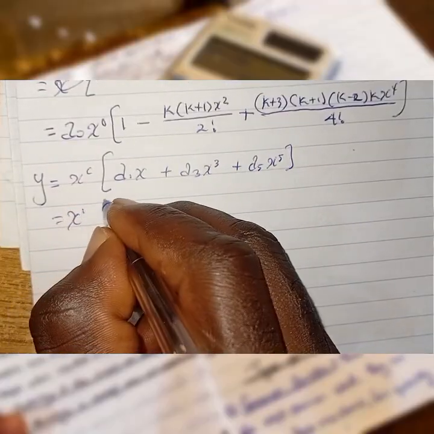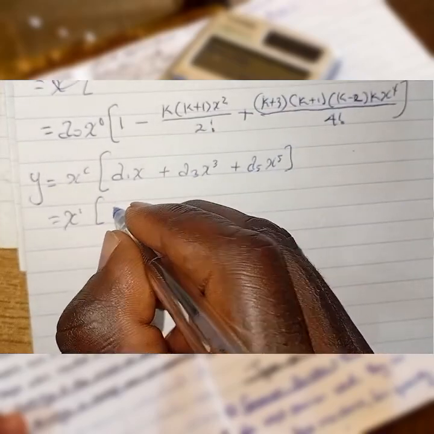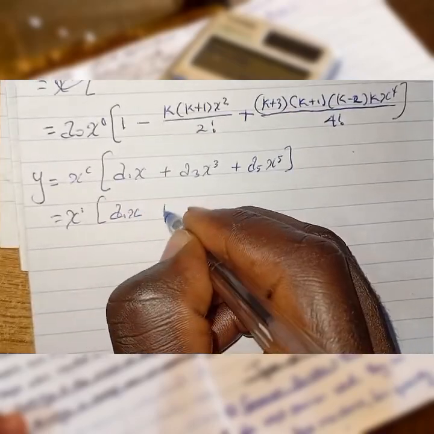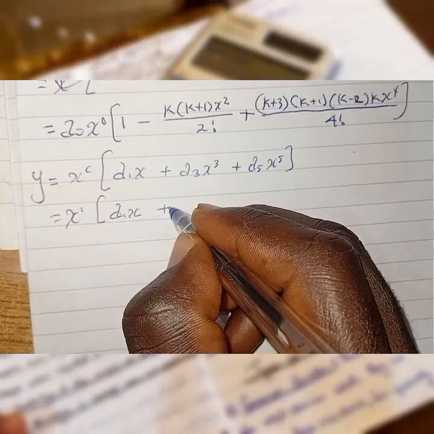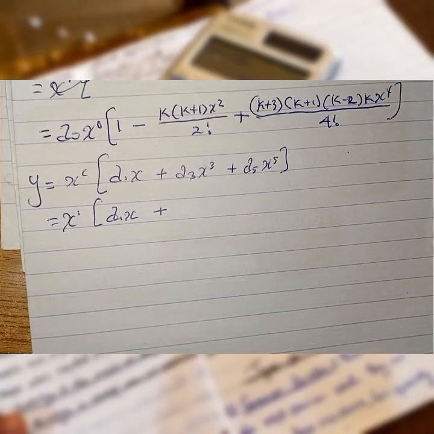So x raised power 1 now, because our c is 1. So we have our a1, x is constant. Now a3 is negative.